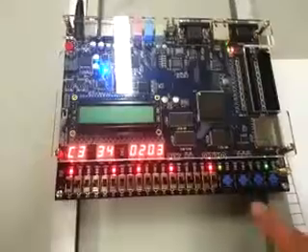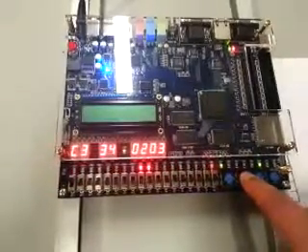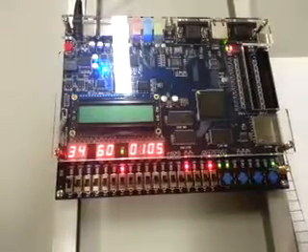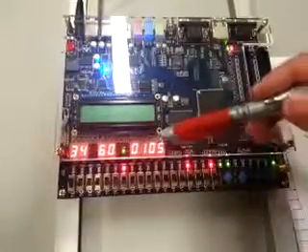So now what we can also do is speed up the program. By pressing this button, we can speed up the program. So that's another facility that's available. So I speed it up, and now it's gone to 0, 1.